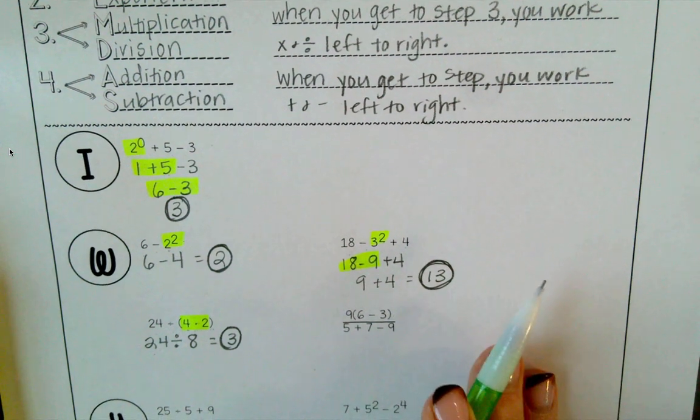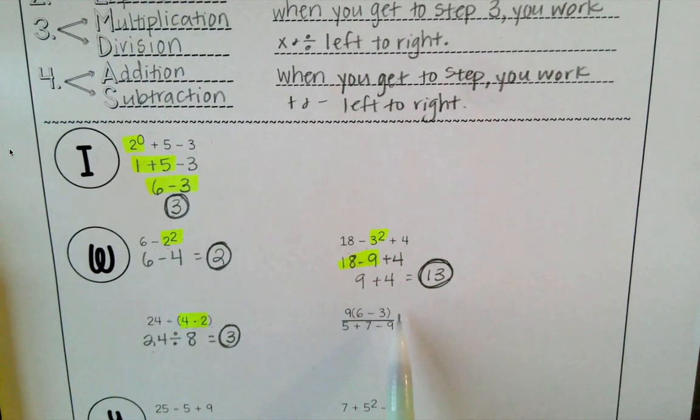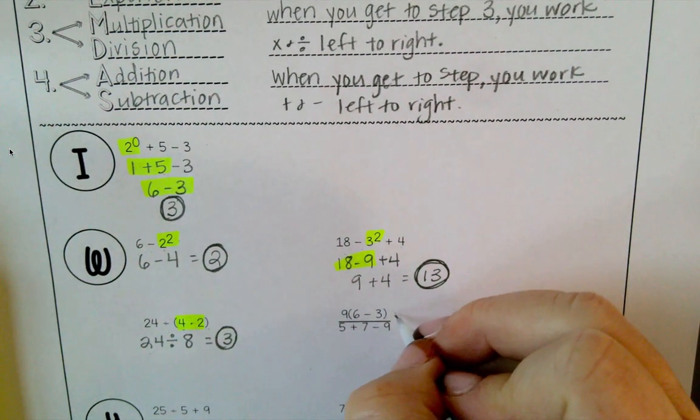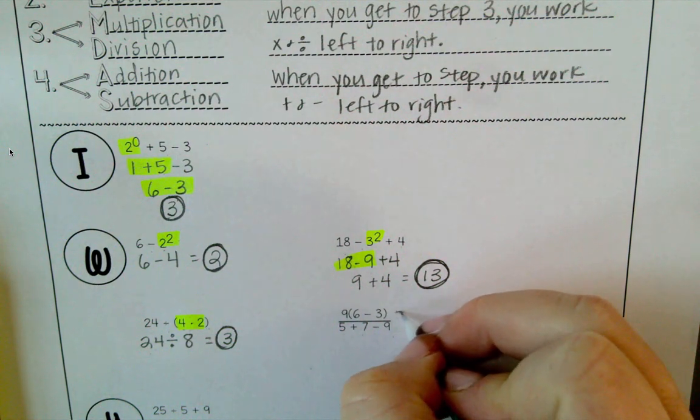And then right here, here's how this reads. 9 times 6 minus 3 divided by 5 plus 7 minus 9. So essentially, you're going to solve the top and the bottom separately. So I'm just going to draw an arrow for this top one.